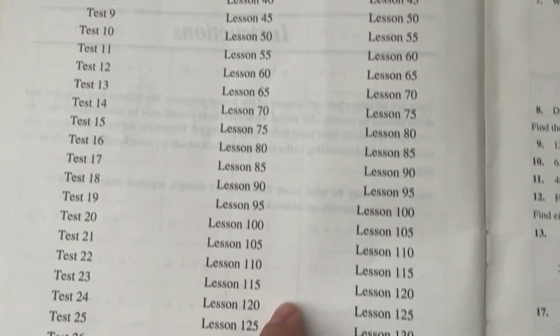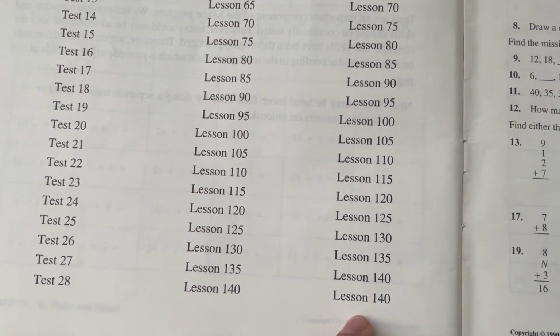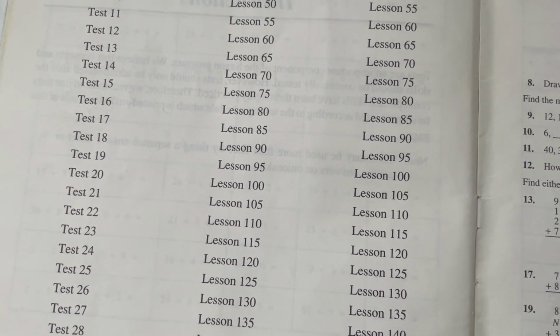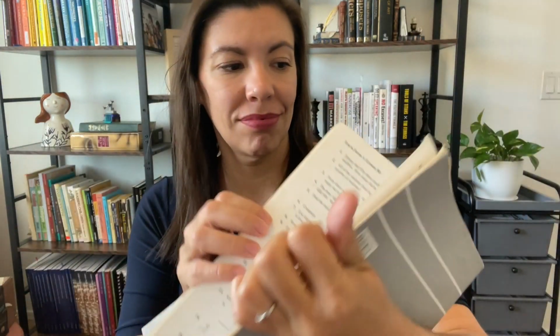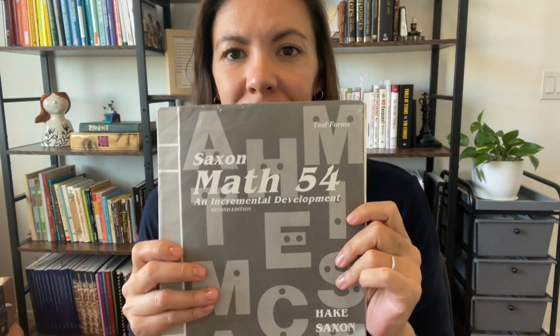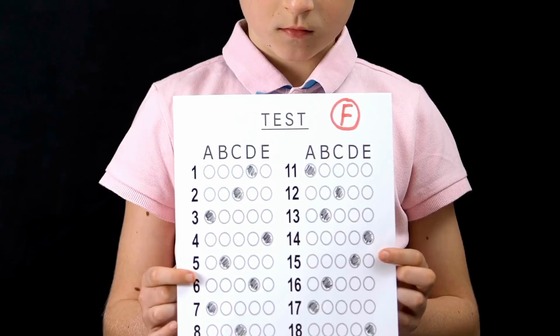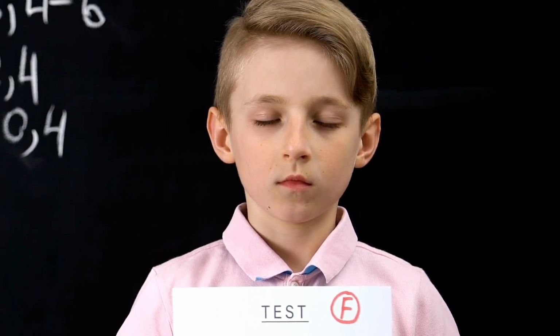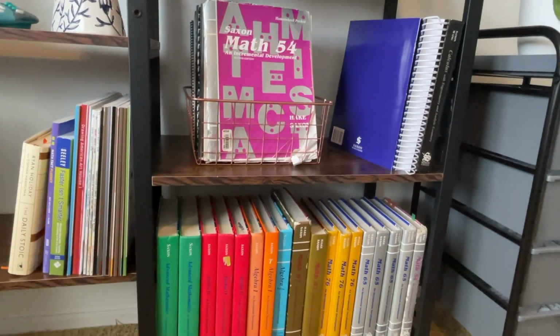It's not just a pump and dump where they learn something in one chapter and then they're tested on that in that chapter review. No, this is every 5 or 4 lessons, a test cumulative with the whole book up until that point. Anything scored less than 80% is an indicator to stop and provide some kind of intervention.